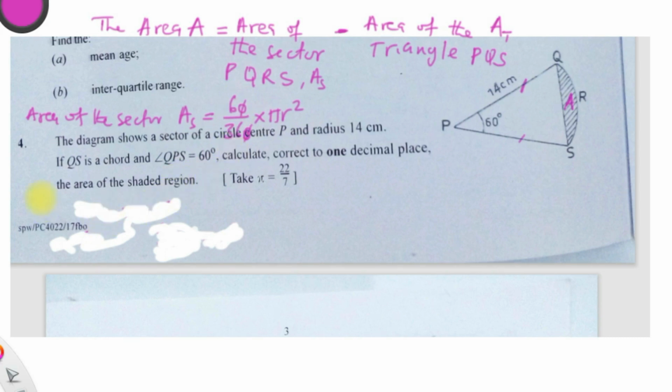So this implies that A_S is equal to 1 over 36 times what? Pi. Pi is what? Pi is 22 over 7. And then r squared is what? Radius squared is 14. The radius is 14 squared. Okay, so what do you get?